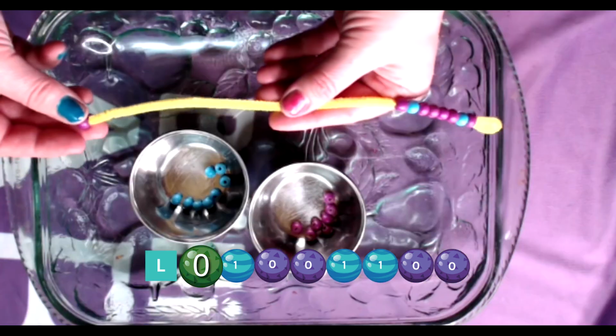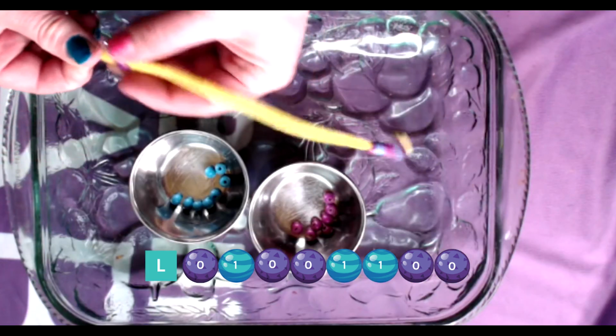And the letter L starts off with a 0, which is our purple bead. So go ahead and put a purple bead on there. And if you have extra beads around or stuff that you can put on it, you can always separate your letters with those. We're just going to keep going.